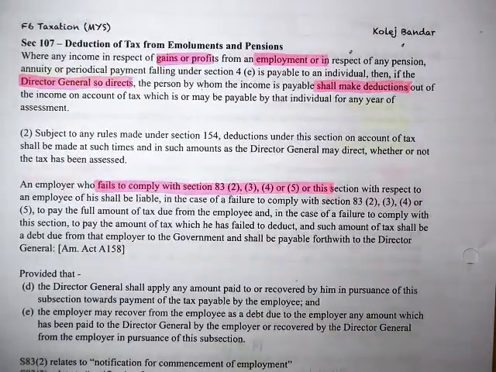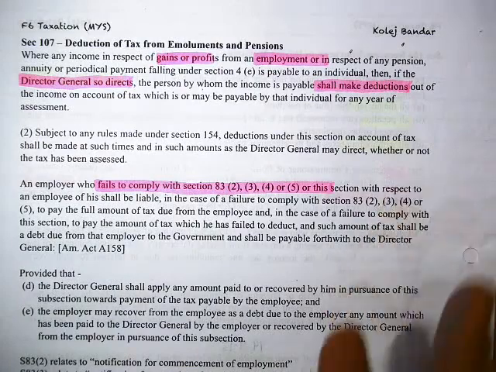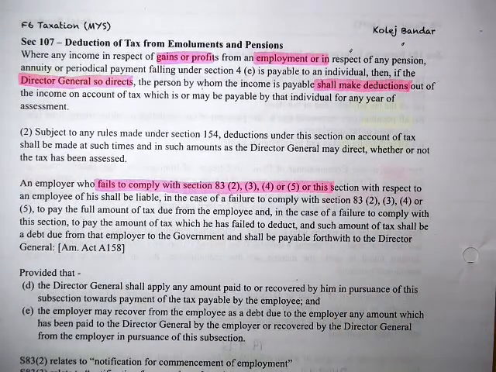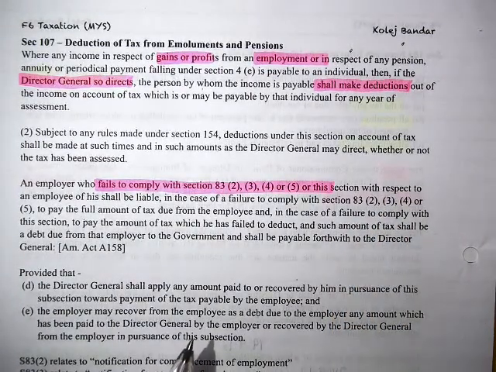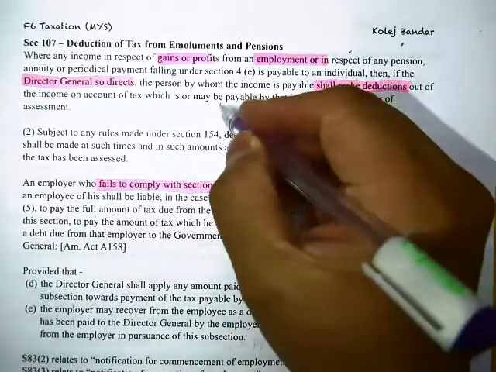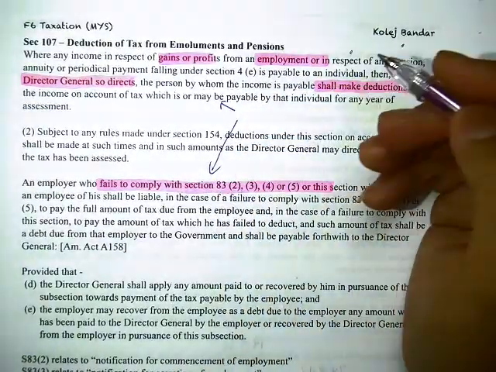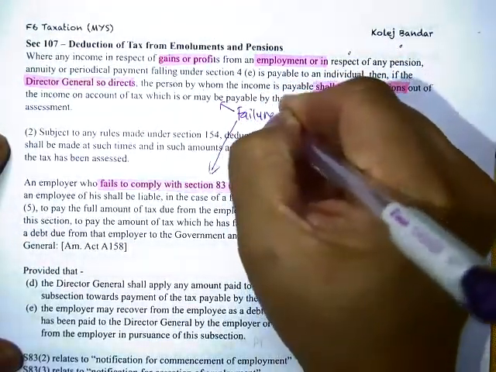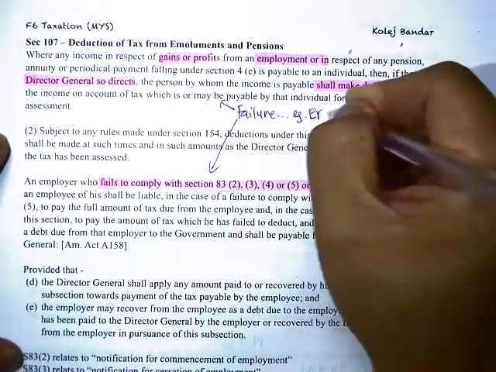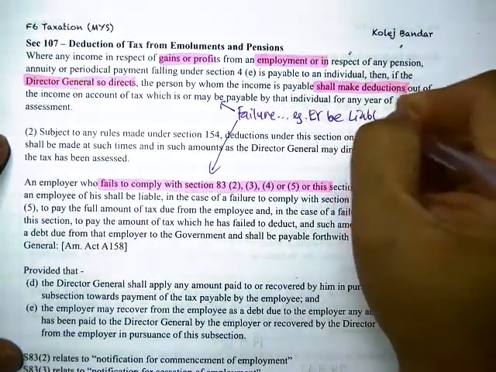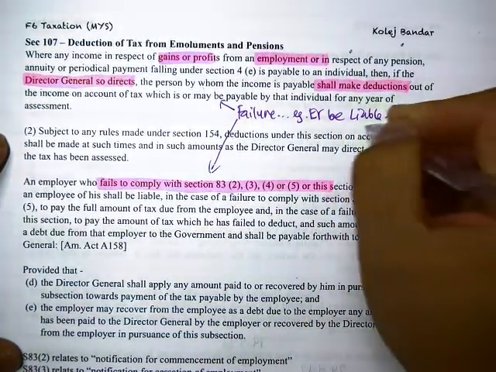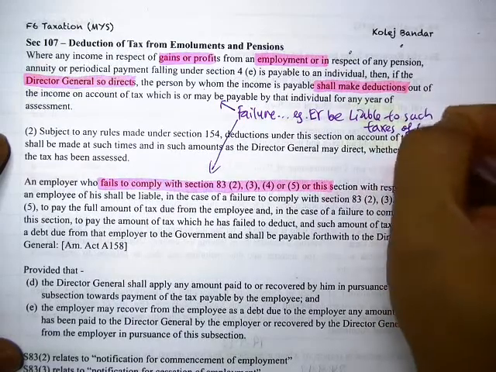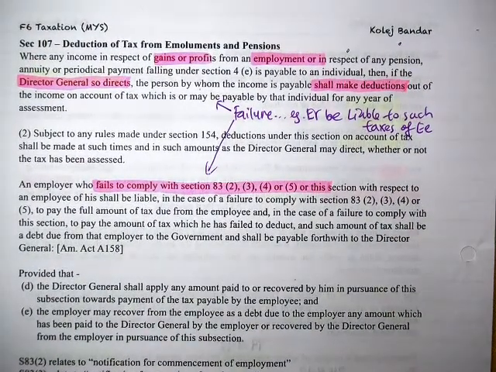So basically under this law, if the government wants you to do certain thing to do with, for example, employee's income, but the employer failed, then what happened? If there's a failure, the employer will be liable to such taxes of the employee. That's the idea, okay?